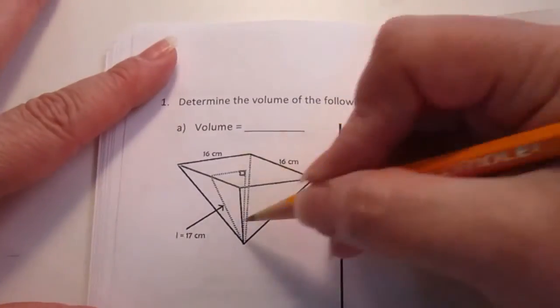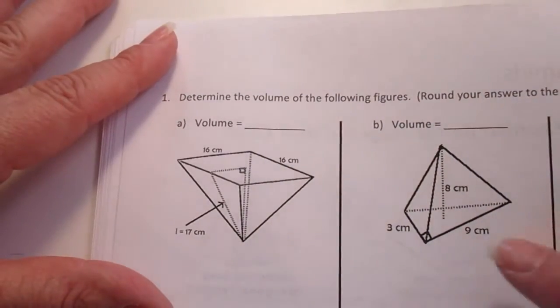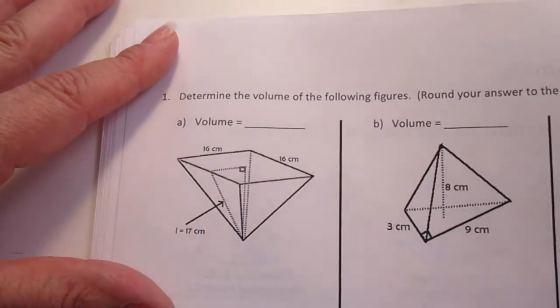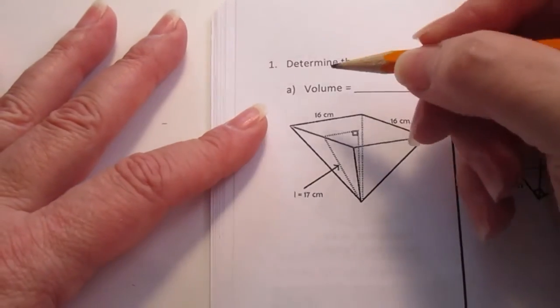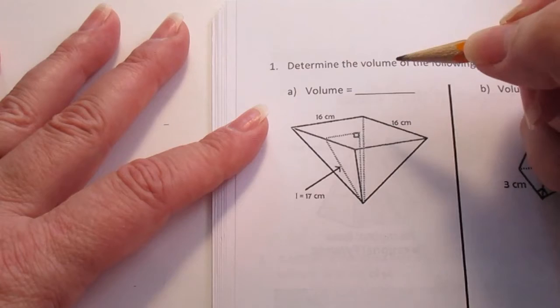Here you have a pyramid. Recognize that it's a pyramid. The second one's a pyramid. The third one's a cone, by the way. That's a cone. That's not a pyramid problem. We start mixing everything up a little bit for your quiz on Thursday.